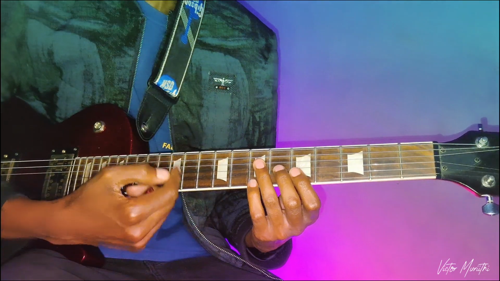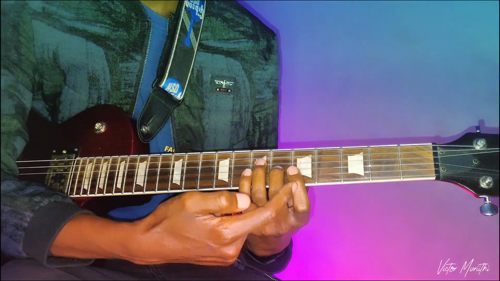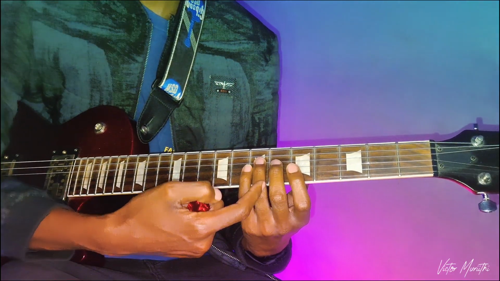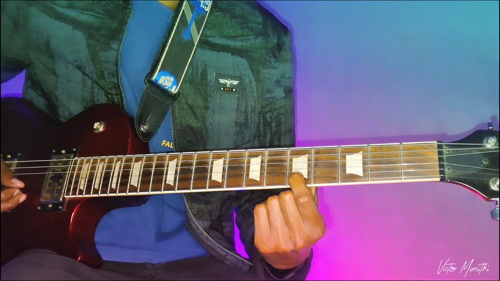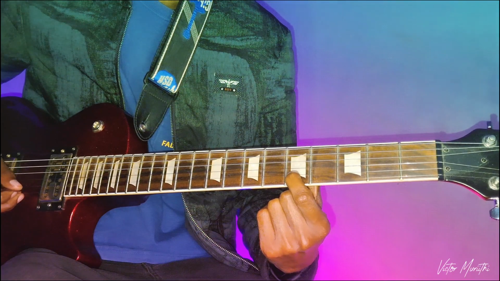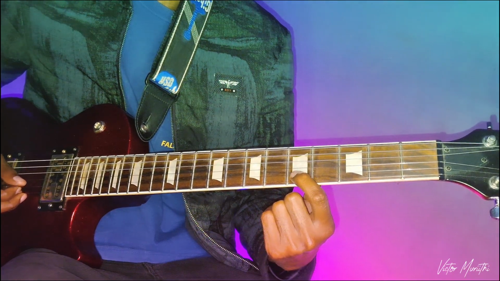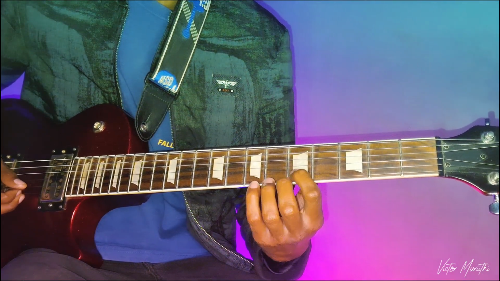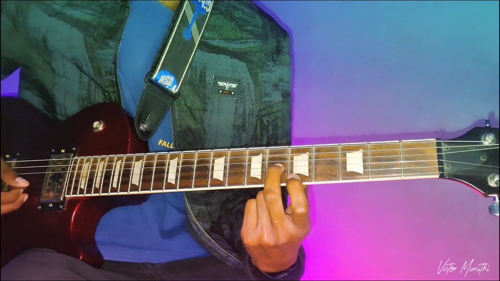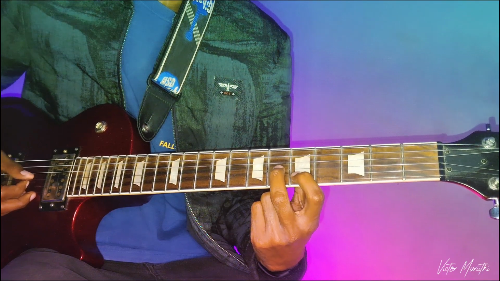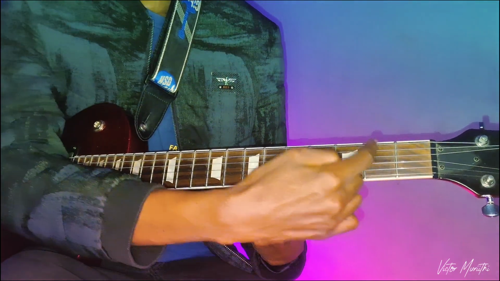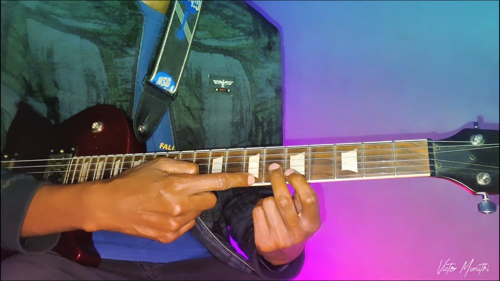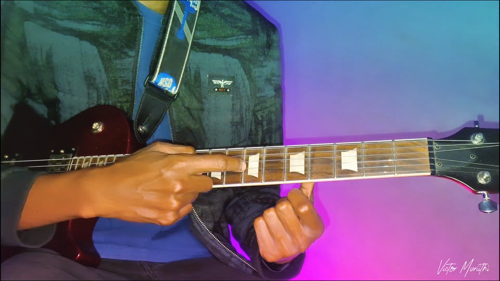Now the way you hold them, we'll call this the first finger. This is finger number 1, number 2, number 3, and then this is the pinky. With finger number 1, you'll hold this part. This is the 5th fret, the 2nd string. And then with these, I just come here. This is the 6th fret, 1, 2, 3, 4, 5, 6. Now the 3rd string. This is the 1st string, 2nd string, 3rd string.